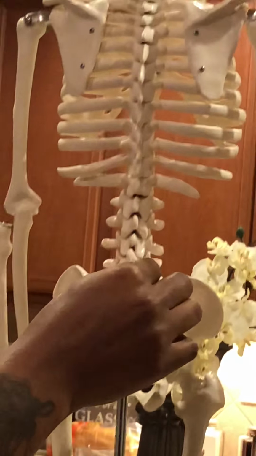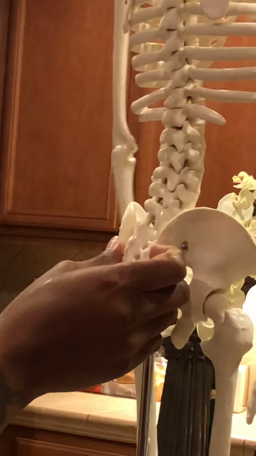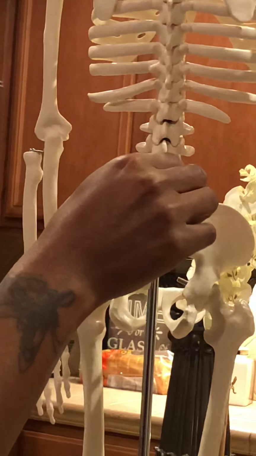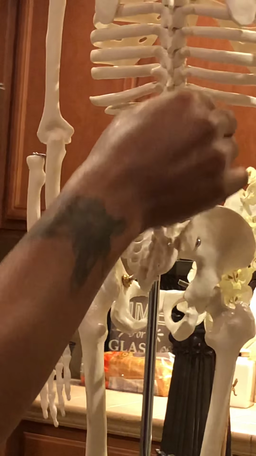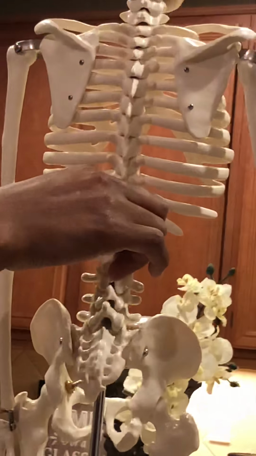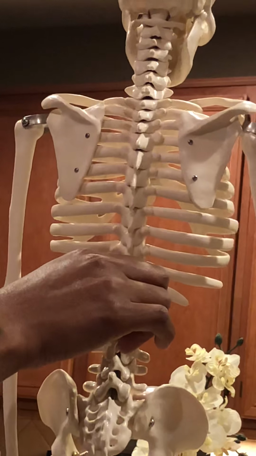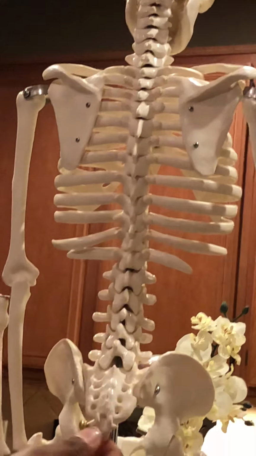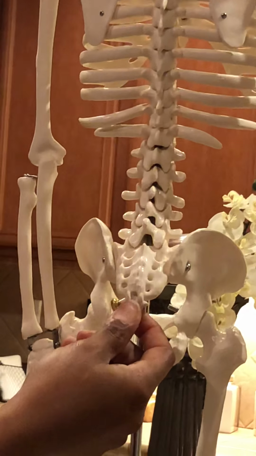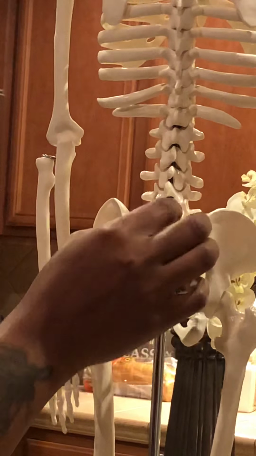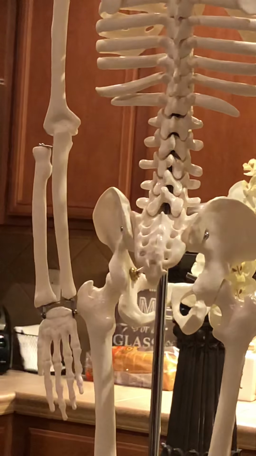1, 2, 3, 4. Oh, that wasn't right. 1, 2, 3, 4, 5 is the lumbar. Then we have the coccyx, which is the tailbone. And then we have the sacrum, which is this bone here, this funny looking bone.